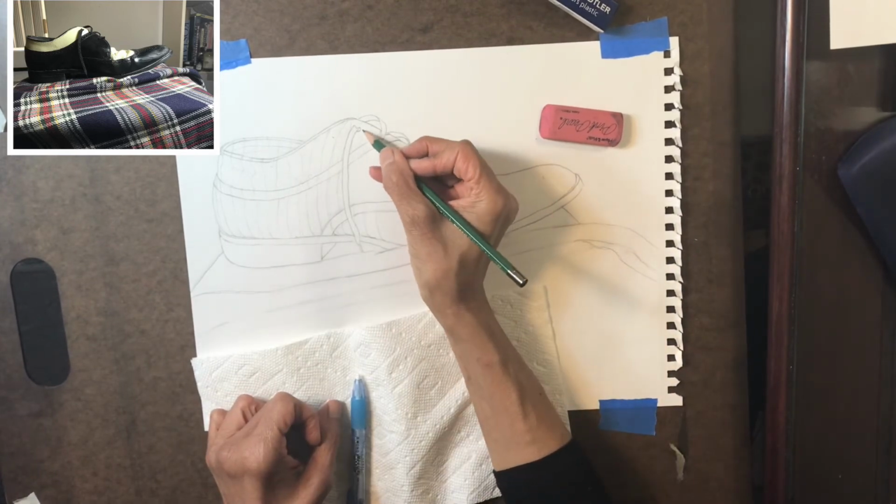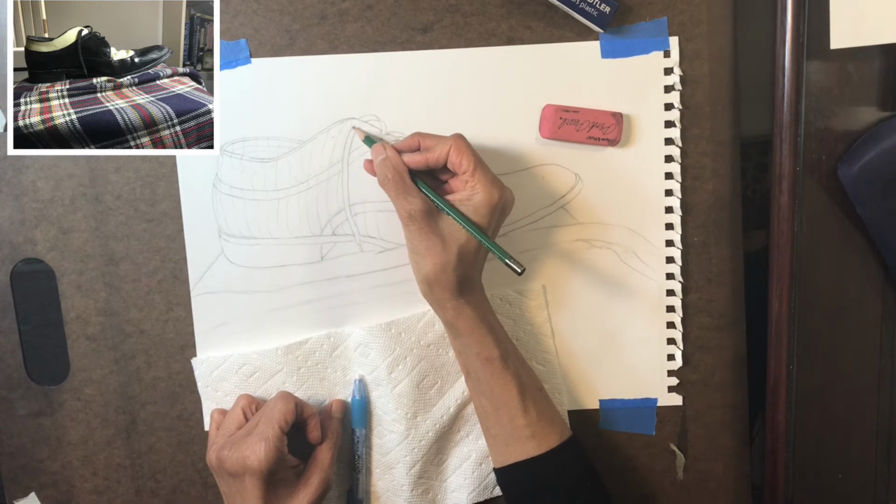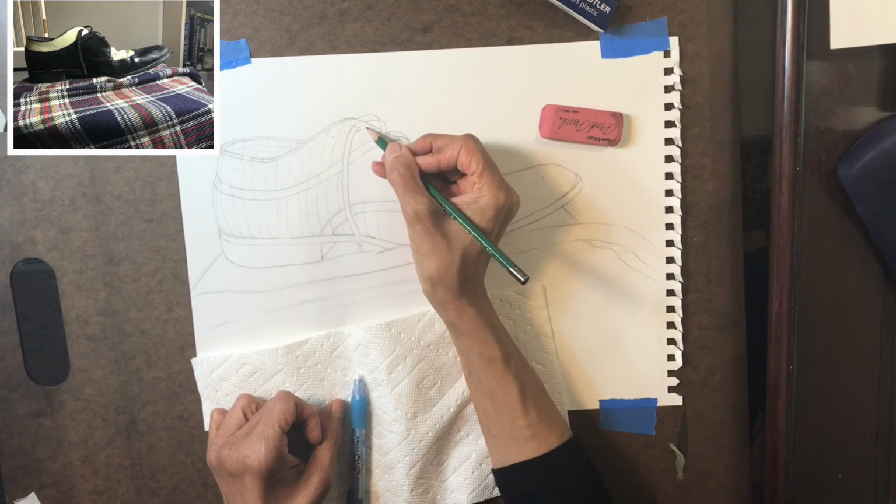So in through here, if I look in through here, this goes in through about there. Then I've got another one where it comes in and it goes about through here.